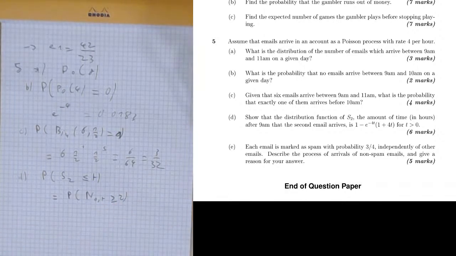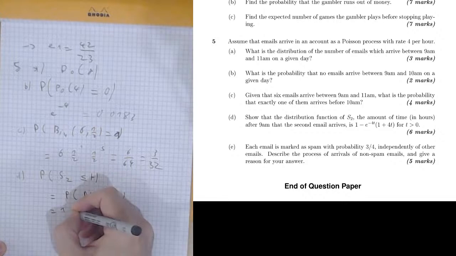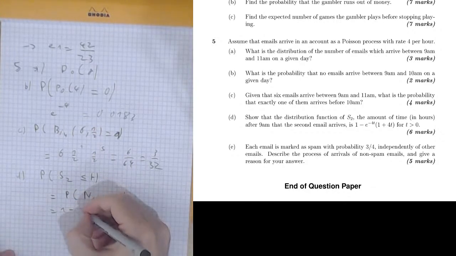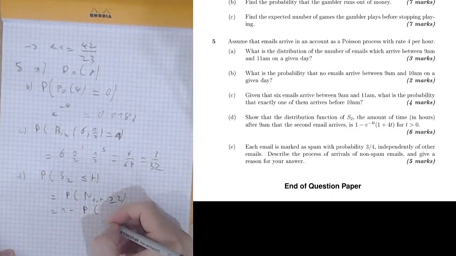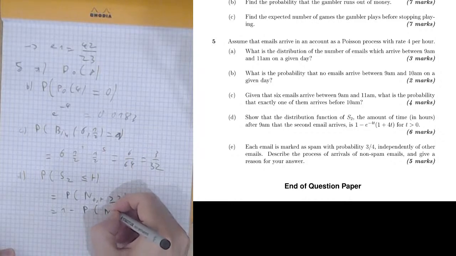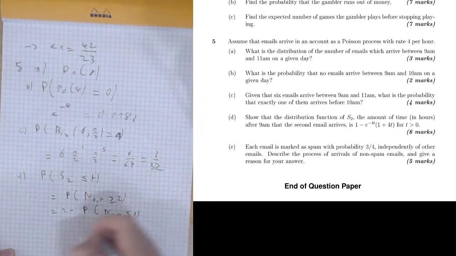And we can just write this. Of course, with the Poisson variable, the best we can do is say it's 1 minus P that N(0,t) is smaller than 1.